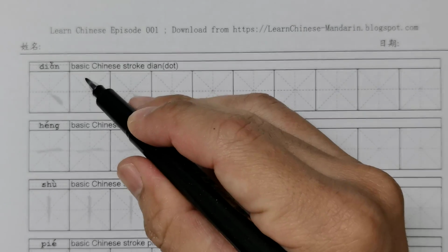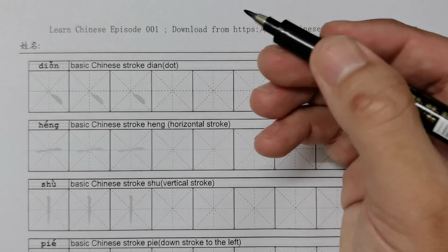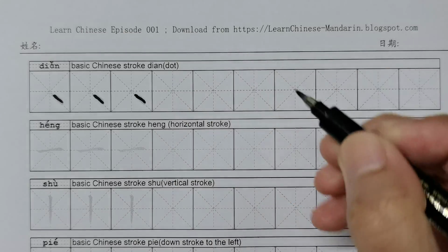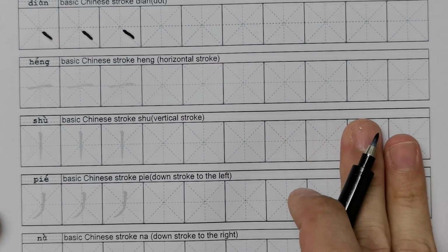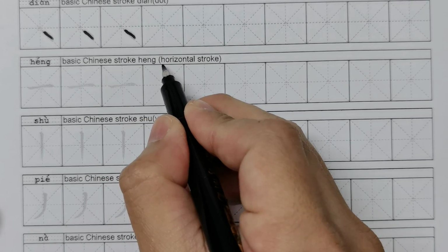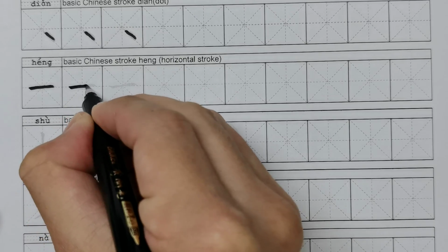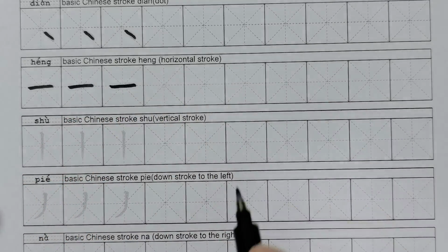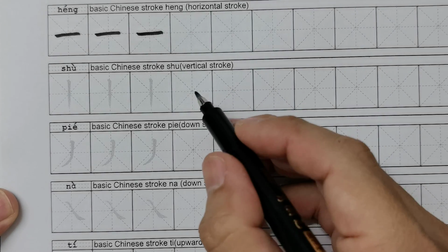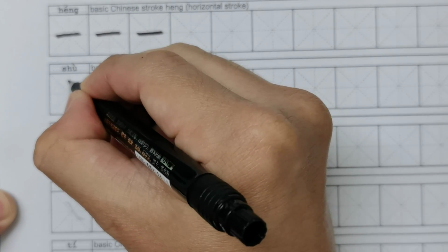So let's start with the first basic Chinese stroke. It's called Dian, or dot. Dian, Dian, Dian. And then the second one is called Heng. It is a horizontal stroke. Heng, Heng, Heng. And then the third one is called Su, which means it's a vertical stroke. Su.